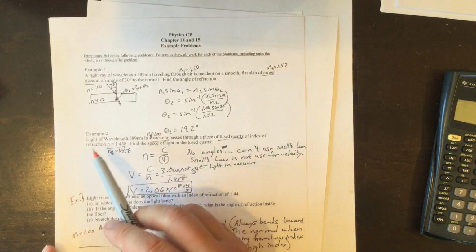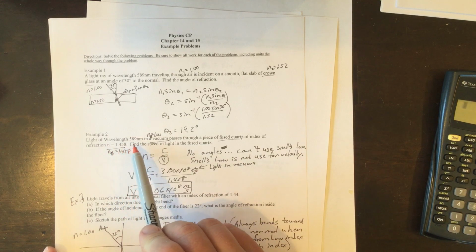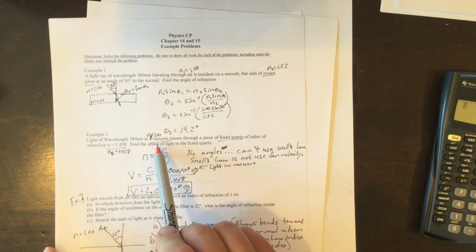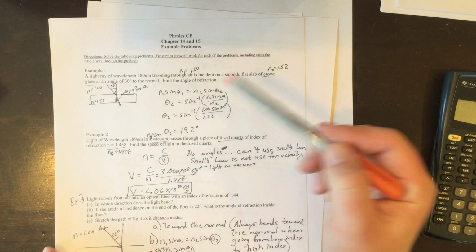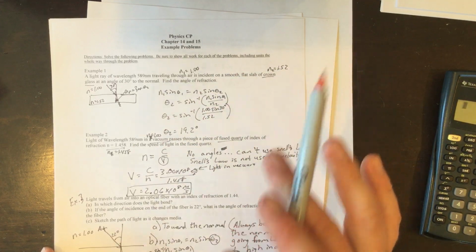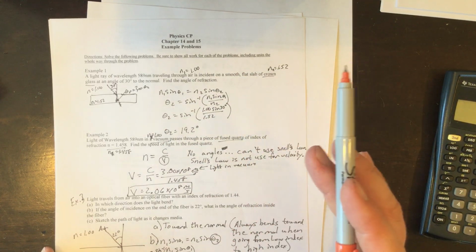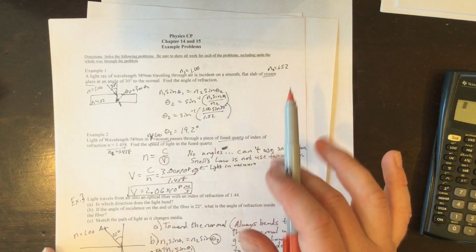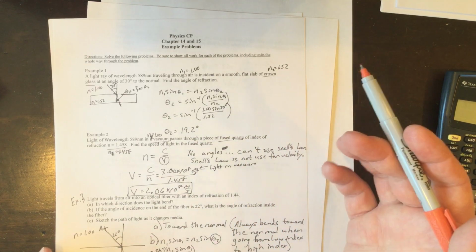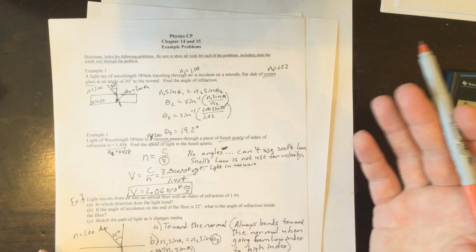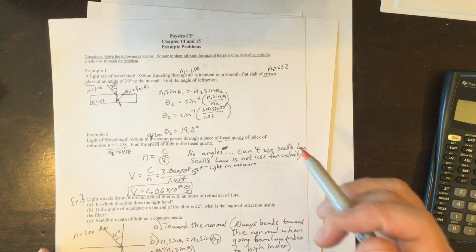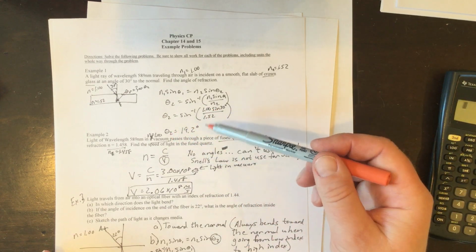It says, example 2, light of a wavelength, once again, same thing, is in a vacuum. Now you notice this says air and this is a vacuum. The fact is air in a vacuum is very, very close to 1. A vacuum is exactly 1, and air is like 1.00029 or something like that. So you can go to 2 decimal places each time for our index of refraction.